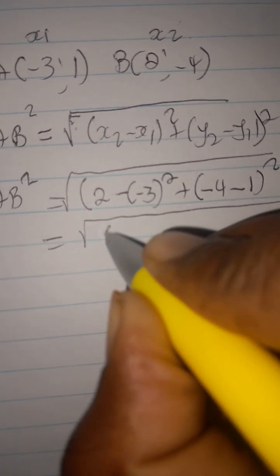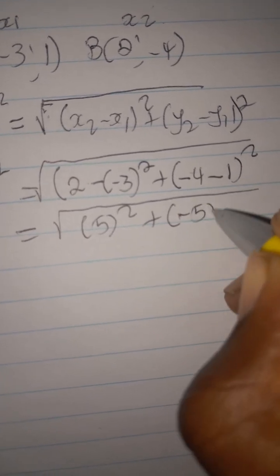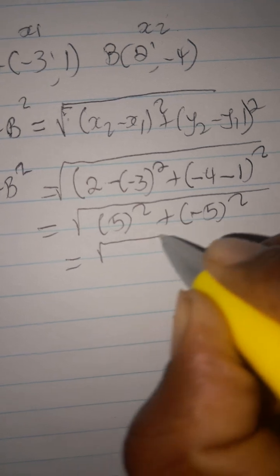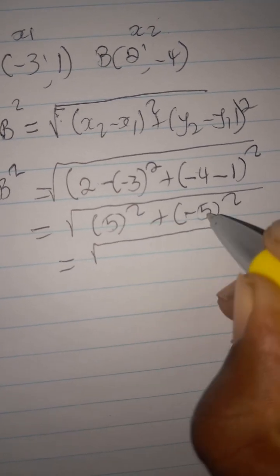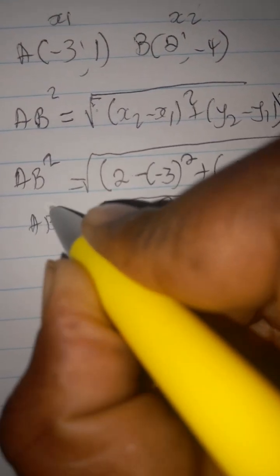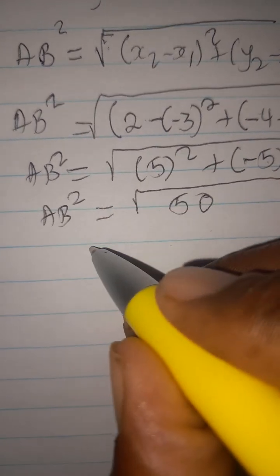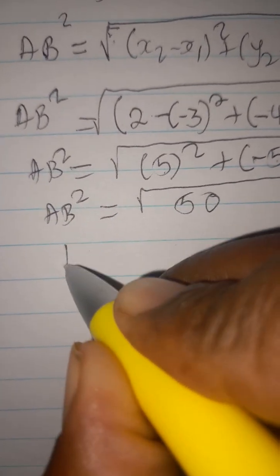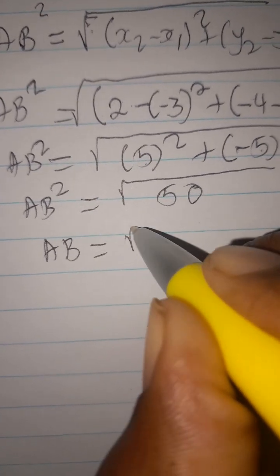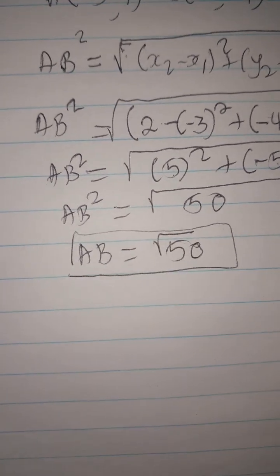What are we going to have? We're going to have 5 squared plus negative 4 minus 1, that's negative 5 squared. So all in all, that will be 25 plus 25, making this root 50. AB squared is root 50. Right, so when we are here, you need to square root everything. Square root of AB squared is AB, square root of 50. So we are going to have AB as root 50.